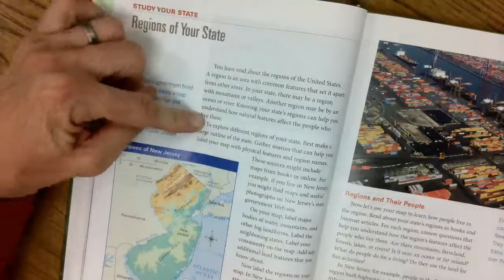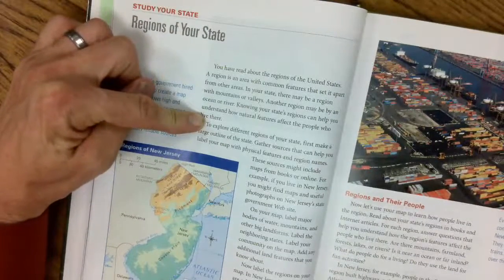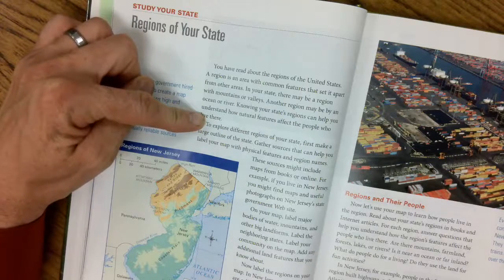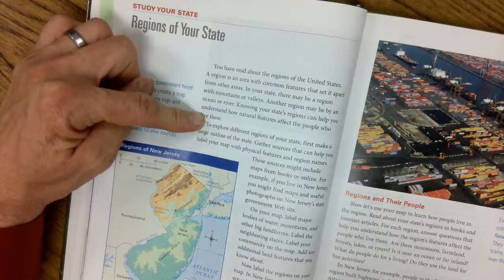I don't know if you know, but Wisconsin has many lakes and many rivers. And a lot of our first settlers to Wisconsin started their settlements along rivers. Did you know Milwaukee was started along Lake Michigan as well as the Milwaukee River?